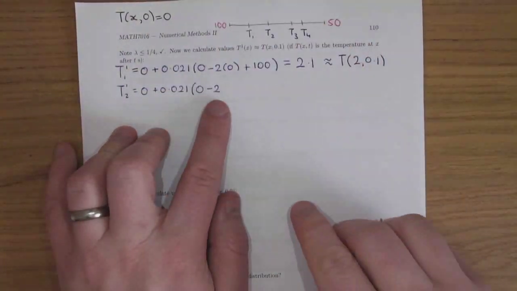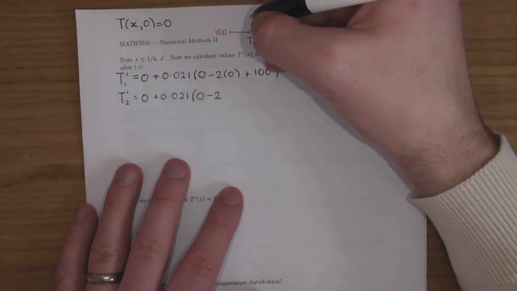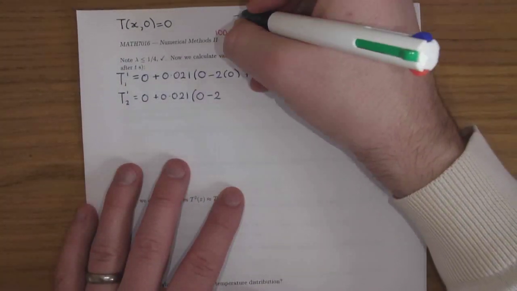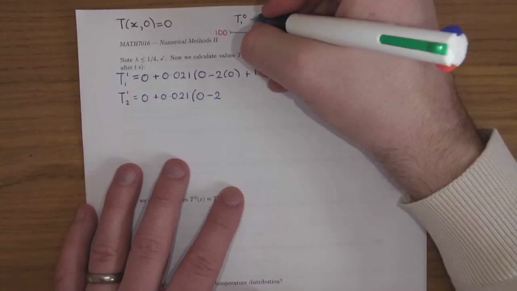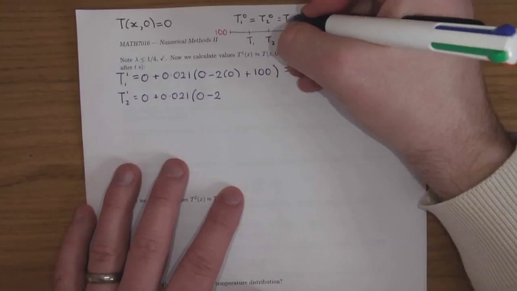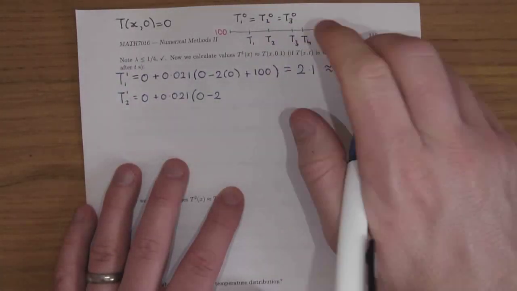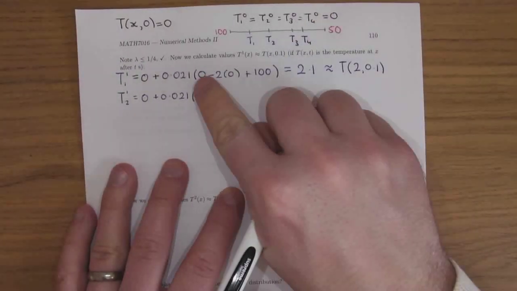Minus twice the current value of that temperature. Yeah, we better write this above. So T10, that's the initial temperature of T1, is equal to T20, the initial temperature of T2, equal to T30, the initial temperature of this, equal to T40. All of these were 0. That's where I'm getting these zeros.